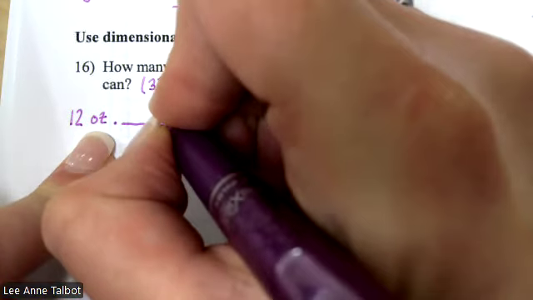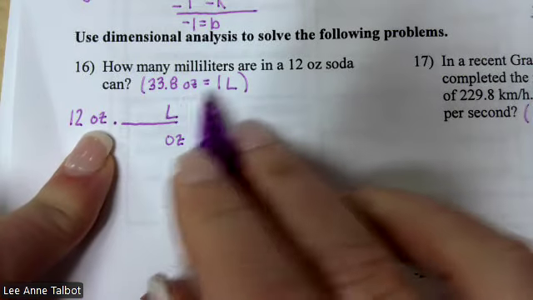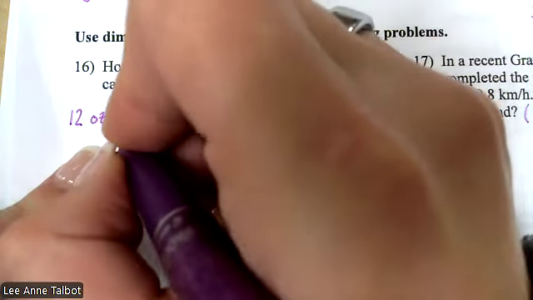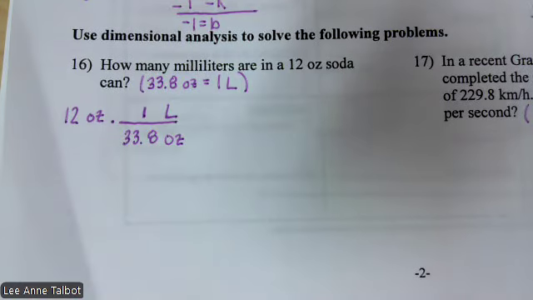Ounces, liters. So I looked this up before you got here, and there's 33.8 ounces in 1 liter of anything, not just delicious, delicious Coke Zero.